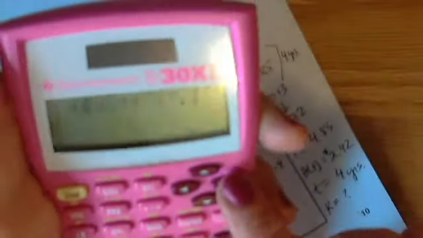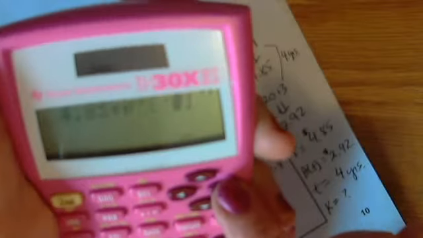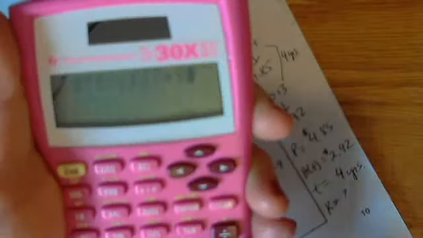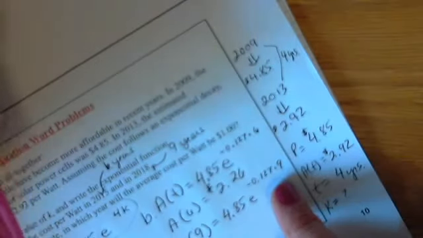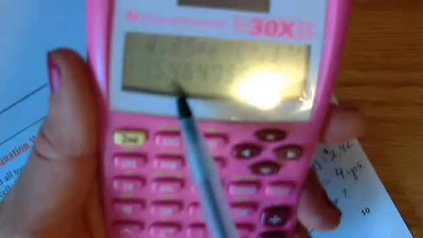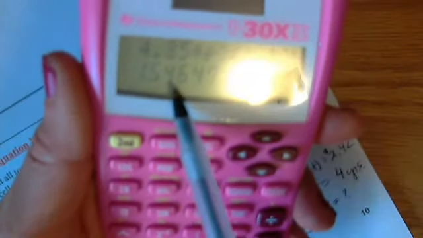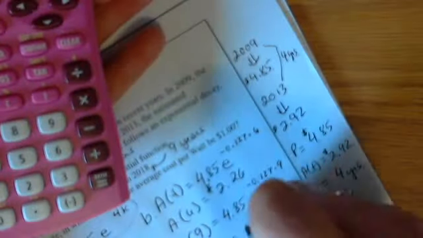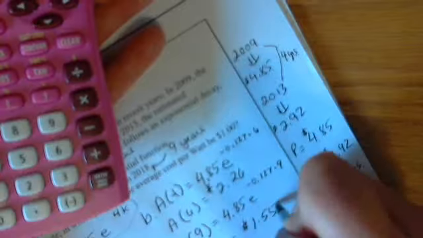Now I still have this equation in my calculator, and if you're lucky enough to have a calculator like me, you can do just what I'm doing. Go back and type over the 6 and put in a 9. If not, you'll have to enter this as you see it here and redo it. And now I get about $1.55. So A of 9 was about $1.55.